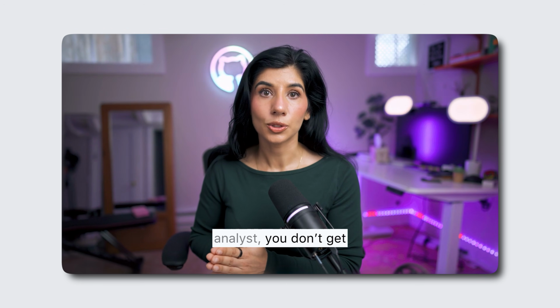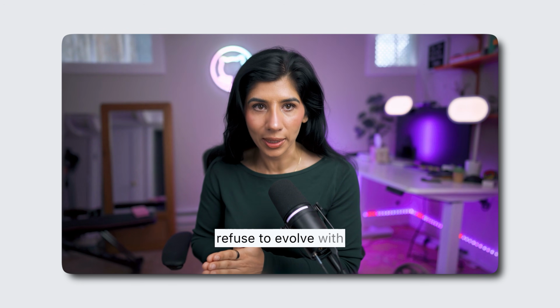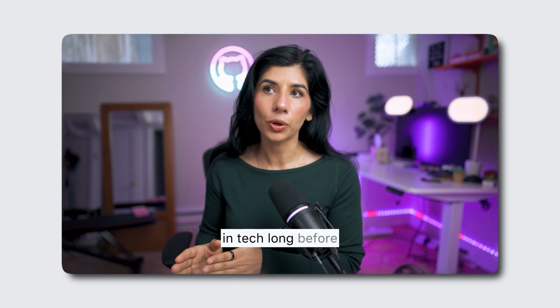So as a data analyst, you don't get replaced by AI, but you get replaced if you refuse to evolve with it. And that's been true in tech long before AI ever showed up.